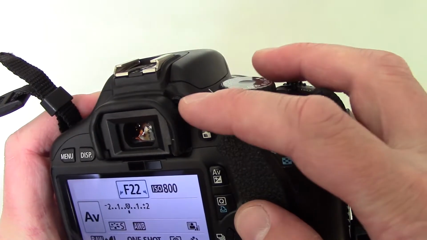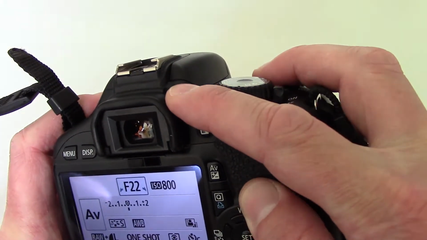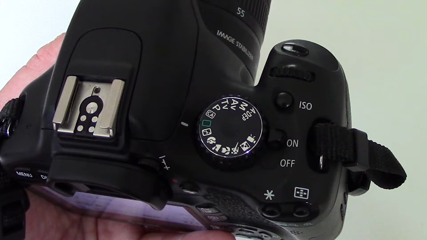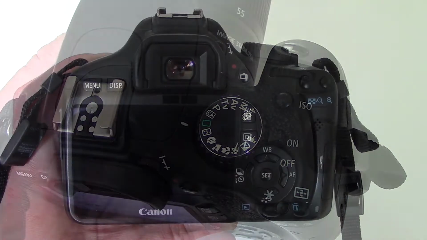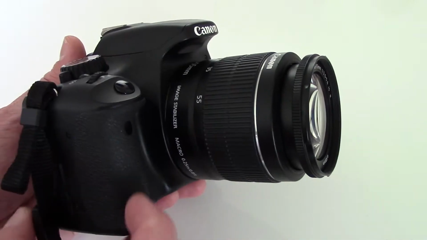When you look through the viewfinder, if the AF points don't look sharp, adjust the dial here until you can see them clearly. For a lot of situations, the fully automatic mode, symbolised by a green rectangle, will be fine. Select this and then look through the viewfinder. Place your finger on the shutter button.